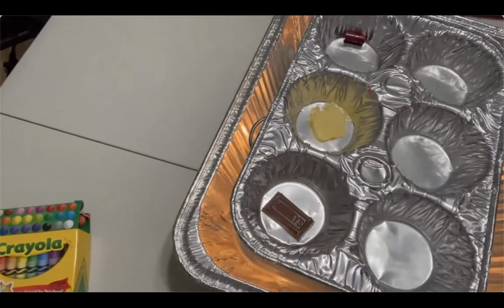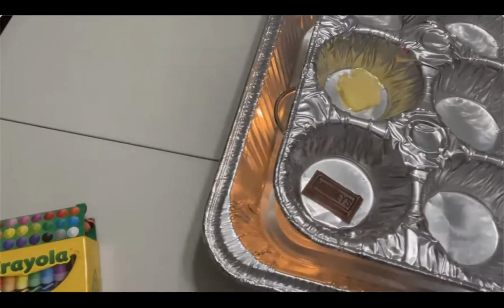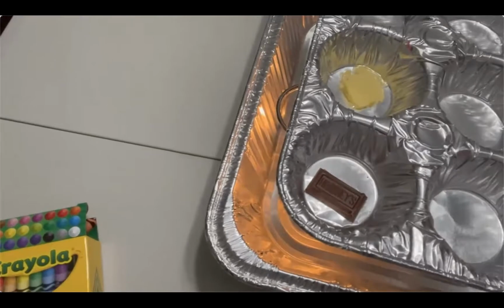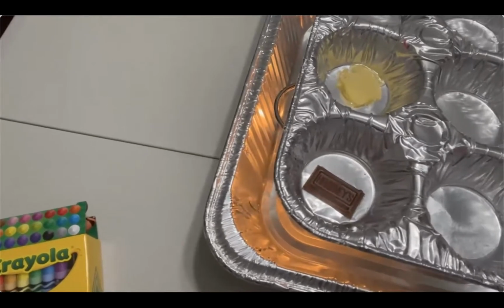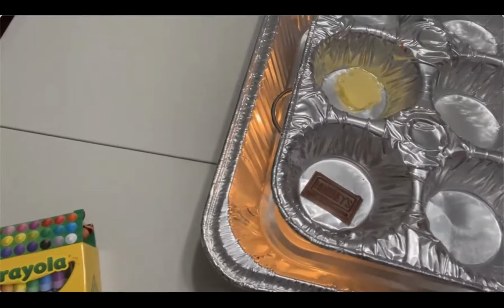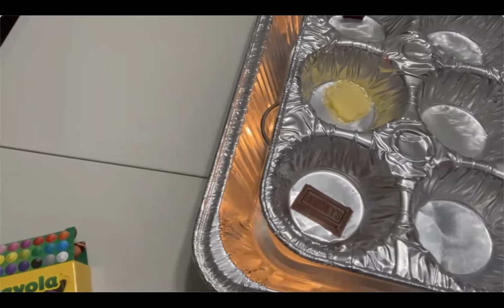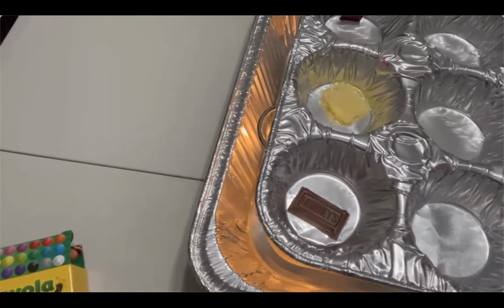As you can see, the butter is already changing. The chocolate doesn't seem like it's changing, but I see the very edges doing something very interesting. The Crayola hasn't changed. I may have to apply a little bit more heat to it.